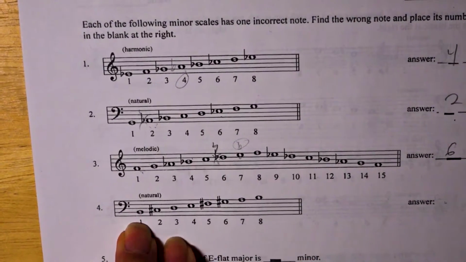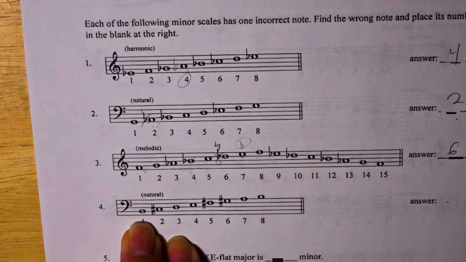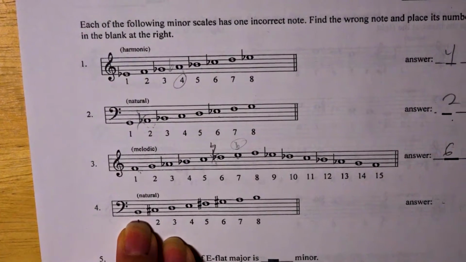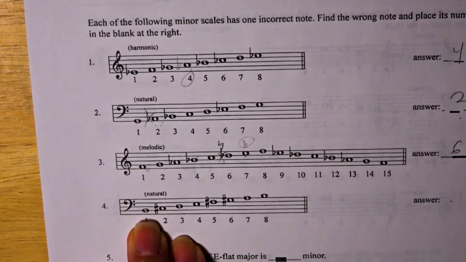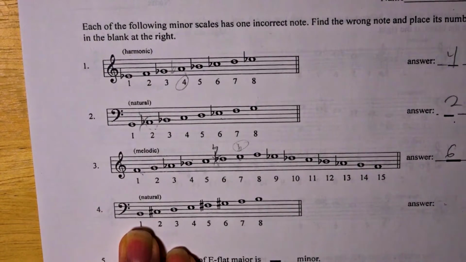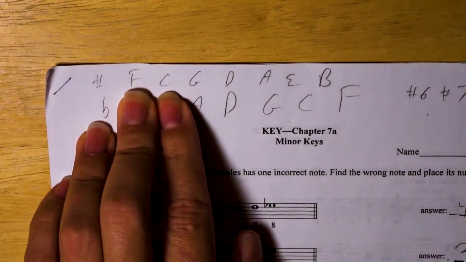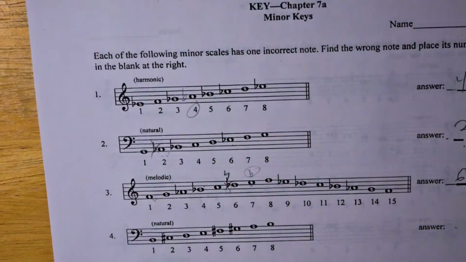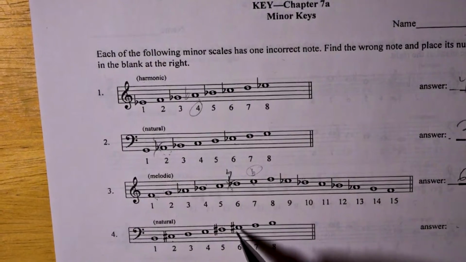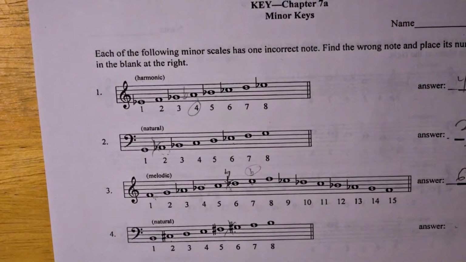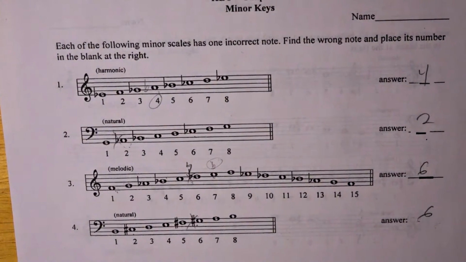All right, so B natural minor. Go up 3 half steps. So B minor goes up to D. D major has how many sharps? 2. So it's got 2 sharps. Sharps are going to be F and C. F, C. That's not right. So the answer is 6.